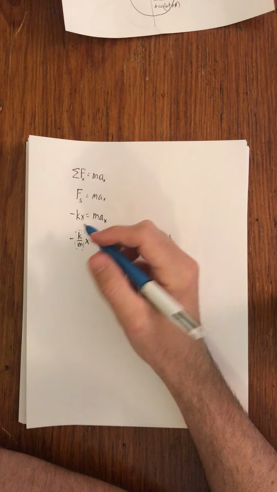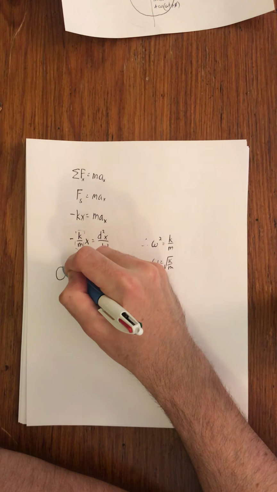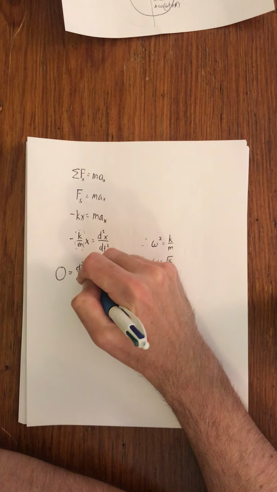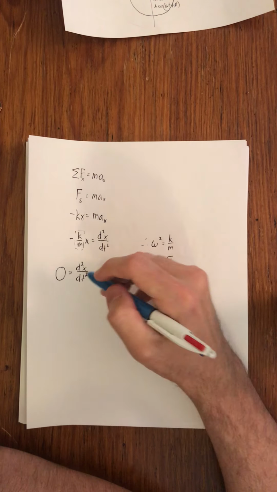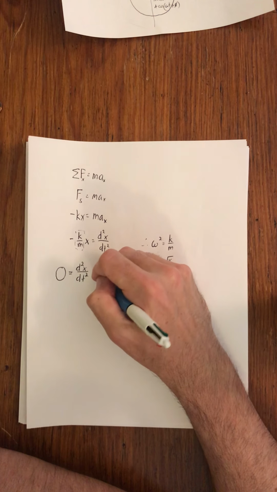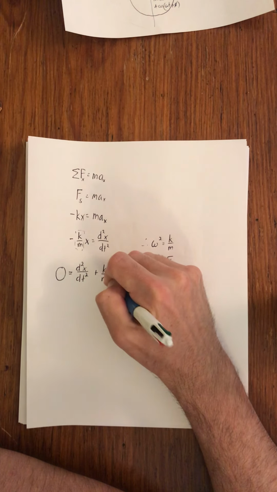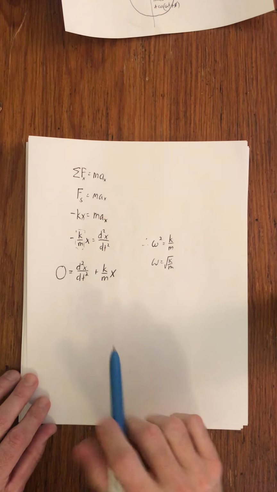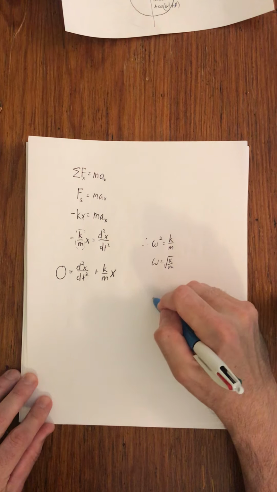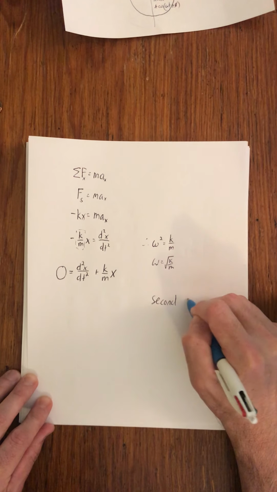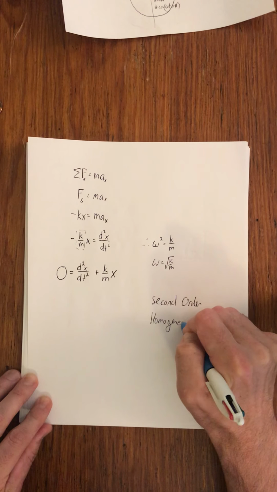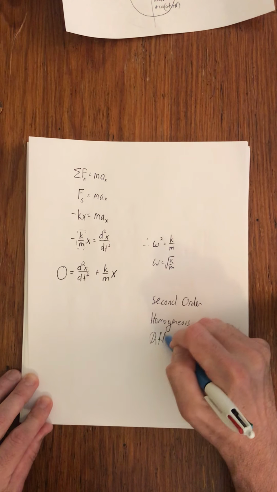Well, if I look at this, I'm going to put this in a normalizable format, and I'm going to write it as a second order homogeneous differential equation. So what does that mean, second order homogeneous differential equation? Let me write that phrase down. We talked about this before. Second order homogeneous differential equation.